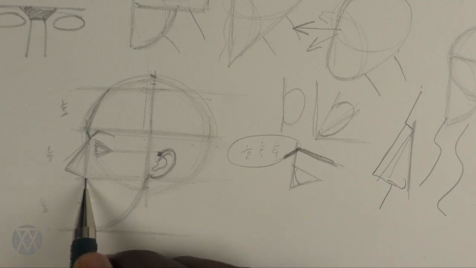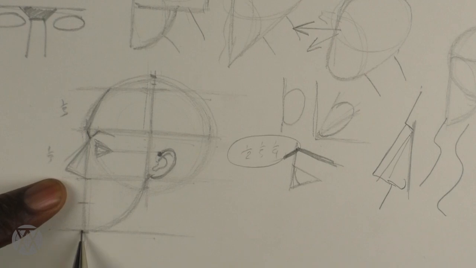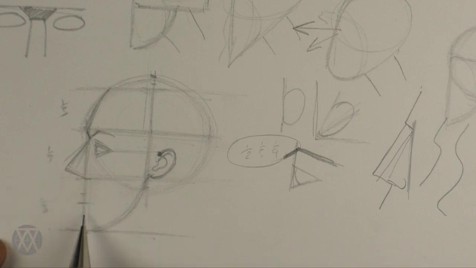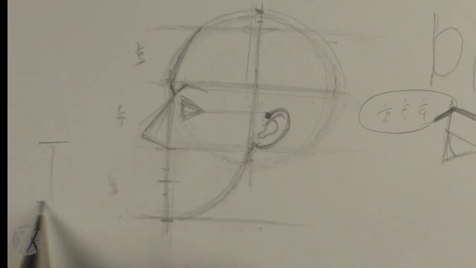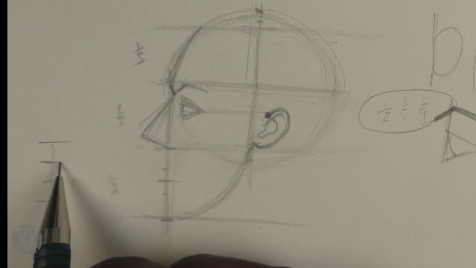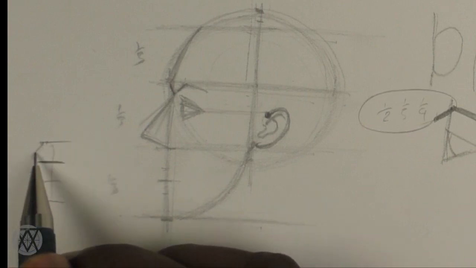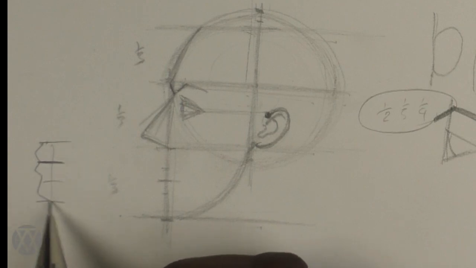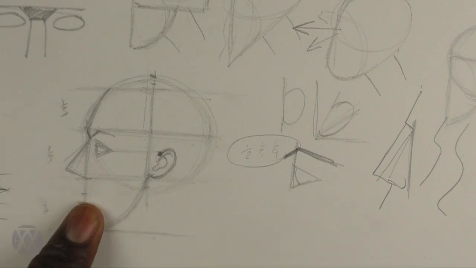Now the line between the lips is generally a third of the distance from the base of the nose to the base of the chin. So just estimate where a third would fall. It's almost like you have this and then you're dividing it into thirds, like so. So this would be the line between the lips. See? Like that.